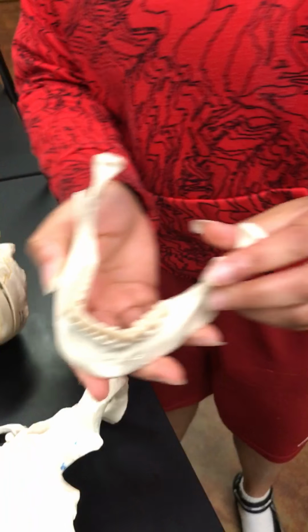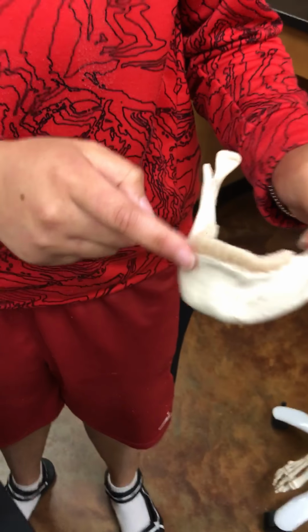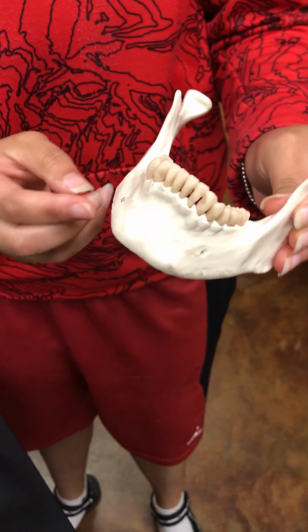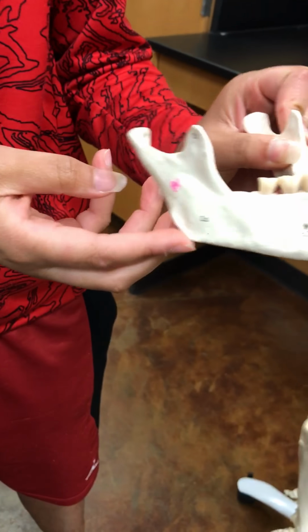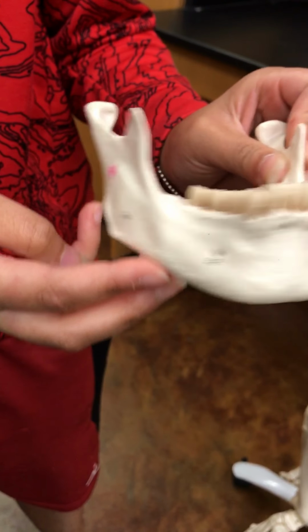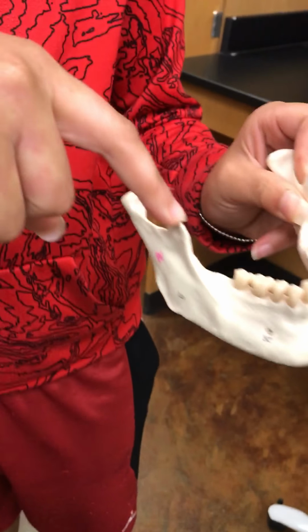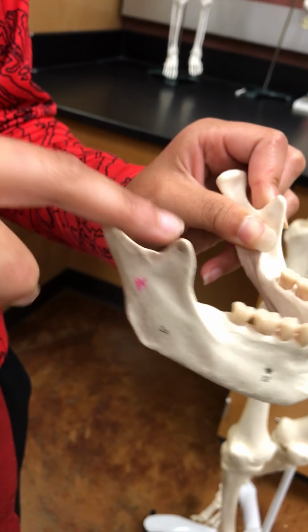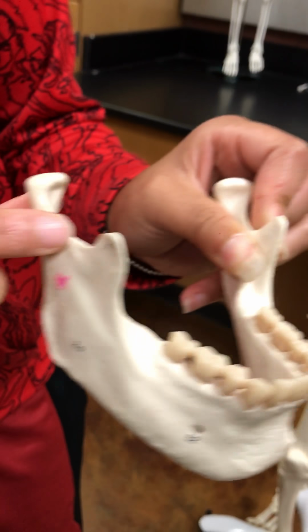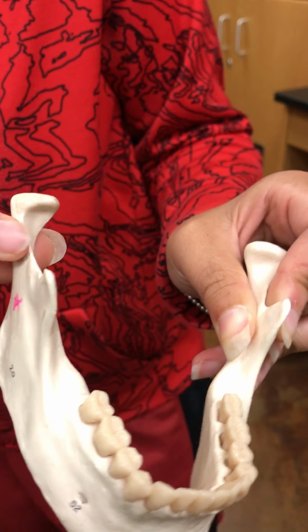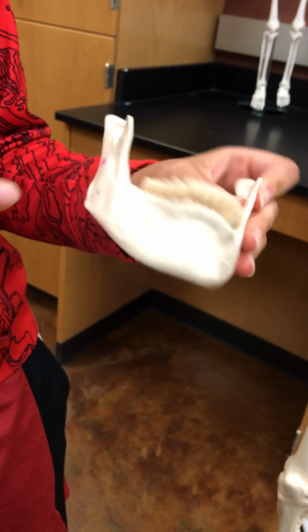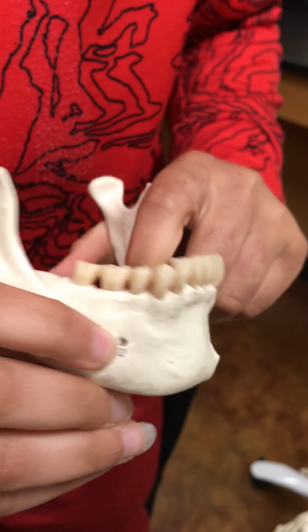And this part right here is the entire mandible. This part underneath it is the alveolar process. This is the angle of the mandible right here. This part is the body of the mandible. This is the coronoid process, head of the mandible, mandibular condyle right here. This part right here is the mandibular ramus. And this little hole right here, as you see, number 52, is the mental foramen.